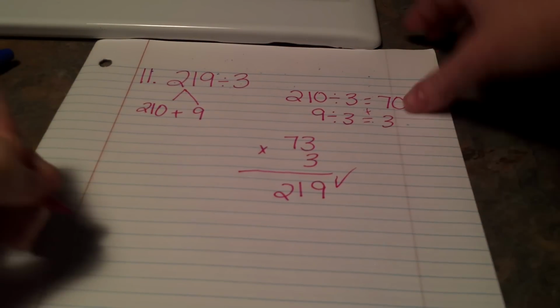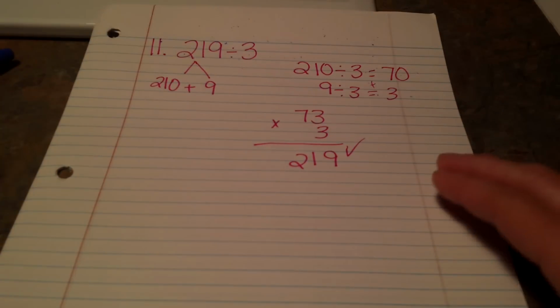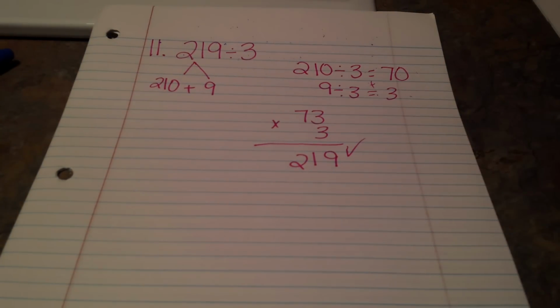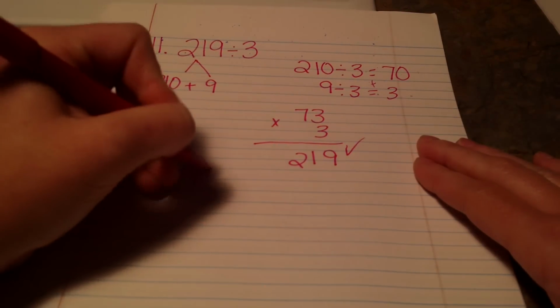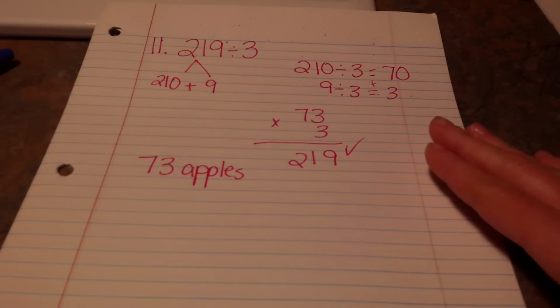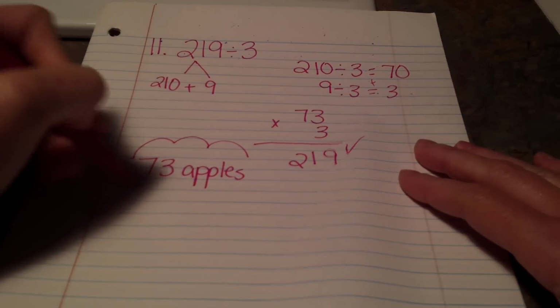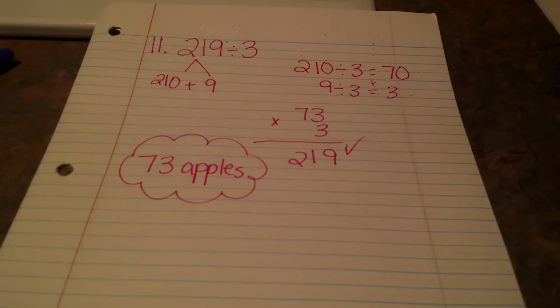But with a word problem, I have to always put a label and figure out what I'm talking about. So the question says, how many apples are in each basket? My answer is going to be 73 apples. I could even put in each basket, or I could just write apples. And that's the answer.